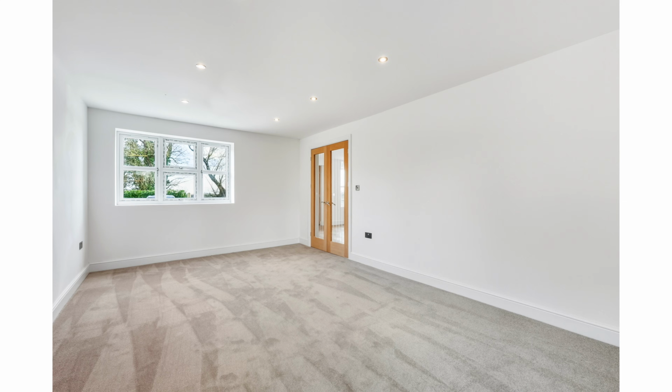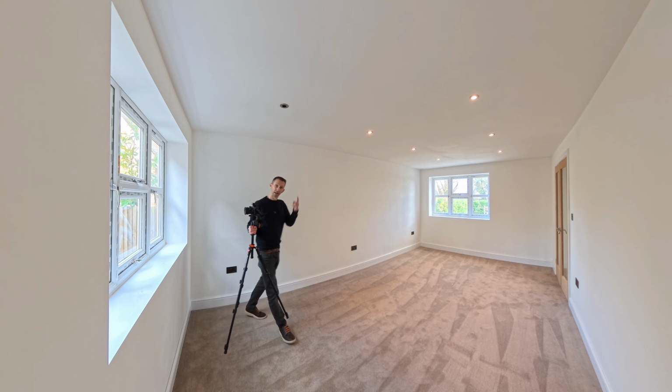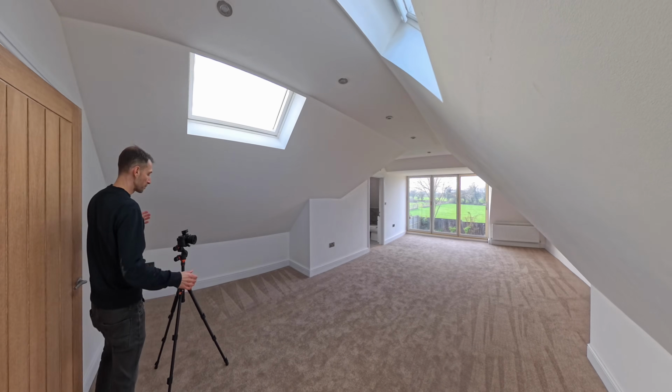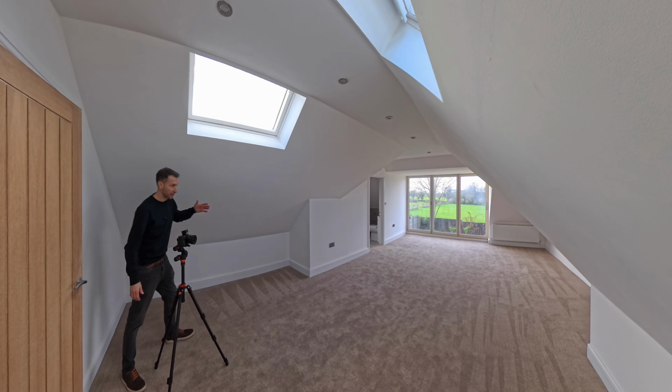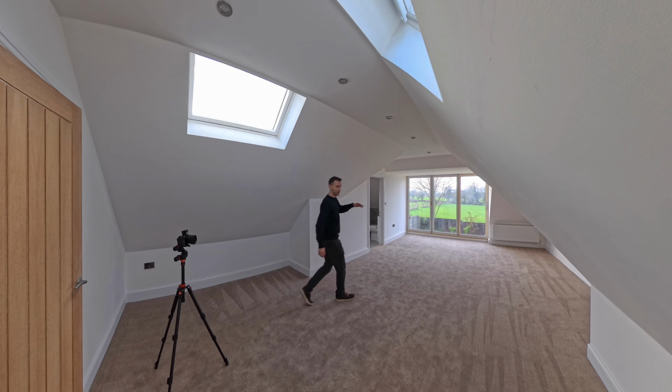And again, I'll just put the results of this shot on the screen. Cool, well, that's the ground floor done. Let's head upstairs. So upstairs now into the bedrooms. And this is a nice big bedroom. Don't know if you can see over here, we've got really nice views over the field.